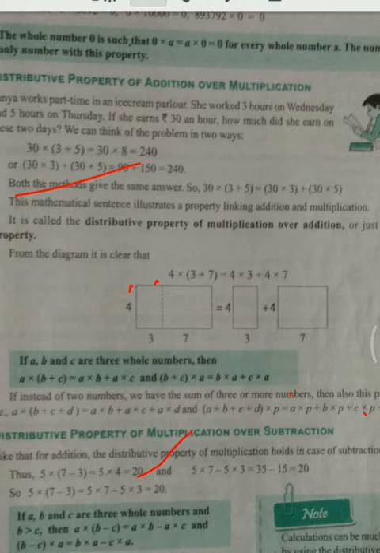Now, distributive property of multiplication over subtraction. Students, this is similar to addition, but instead of plus, here it will be minus. And one more thing, the first number b must be greater than your second number.